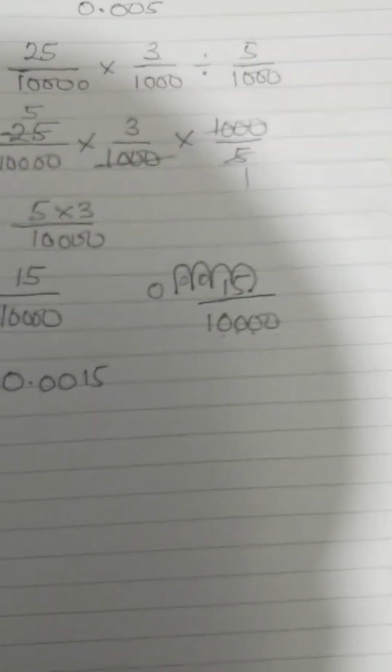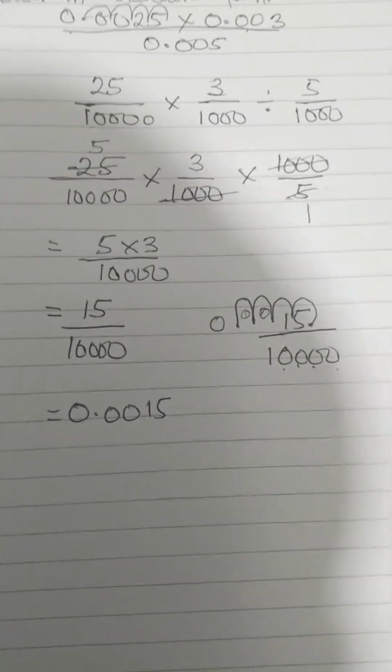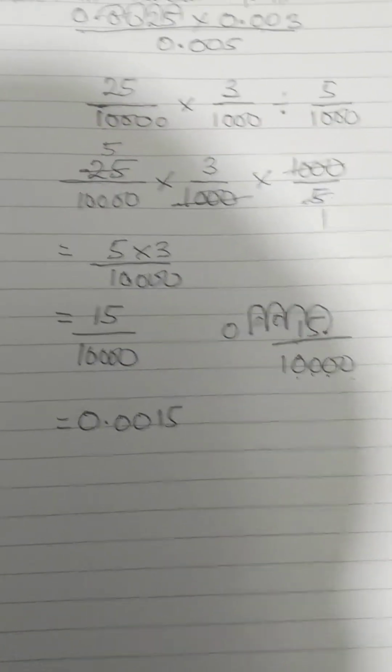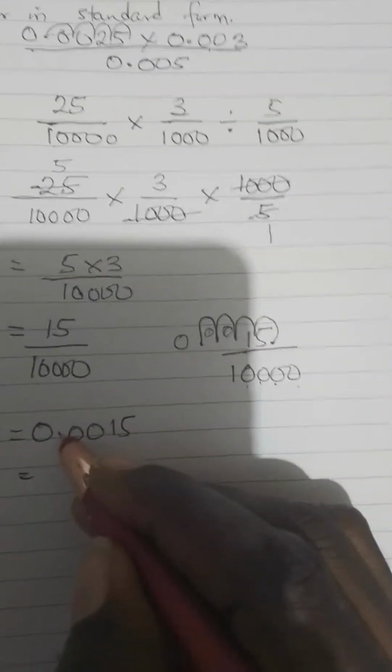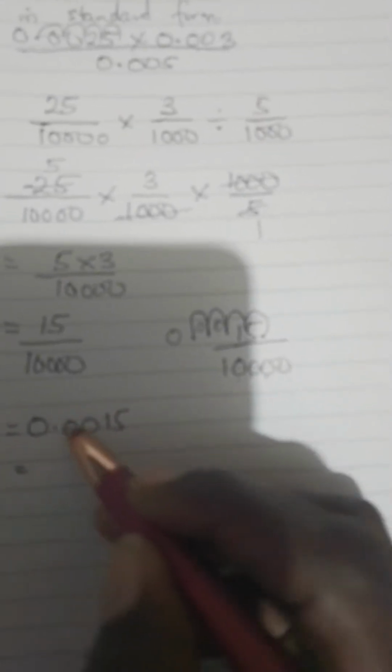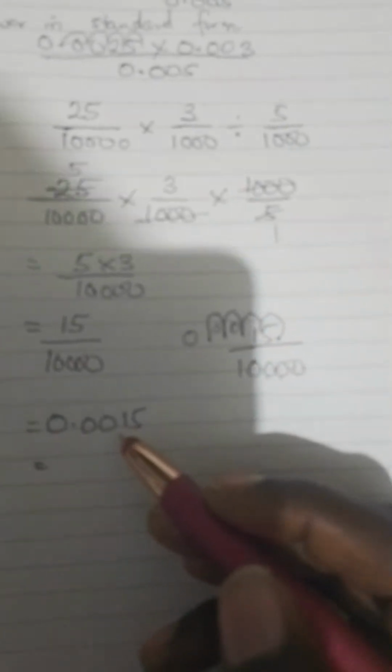So that is 0.0015. So that will be your answer. But you need to leave your answer in standard form. So for the answer to be in standard form, you have to shift the point. The number should be between 1 and 10. Express the number between 1 and 10.